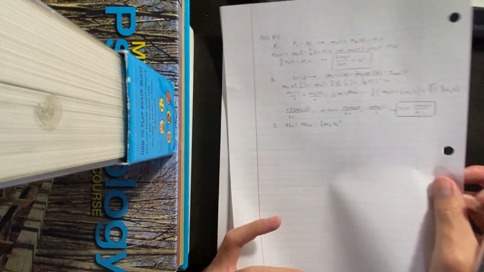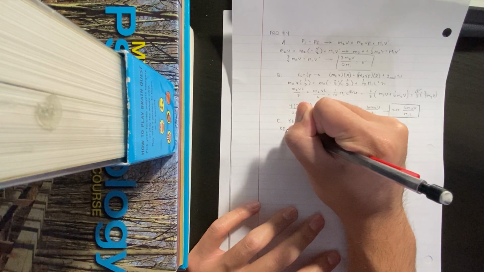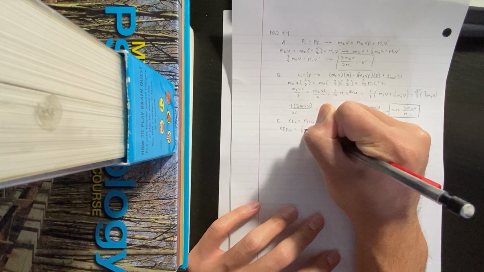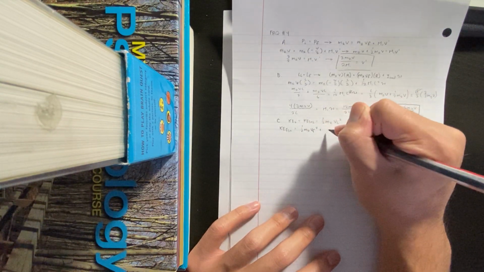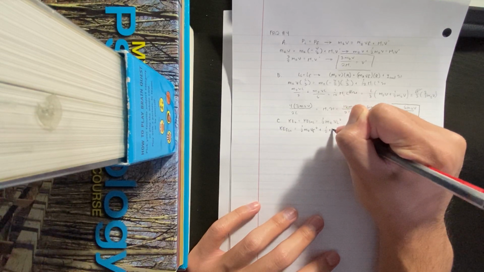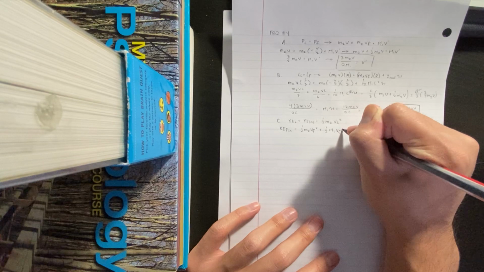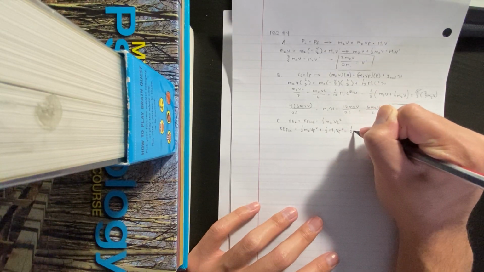So what I'm going to do is figure out the 2 final KE linears first. So we have 1/2 m2 v final squared plus 1/2 m1 v final squared. That's going to equal 1/2 m2.